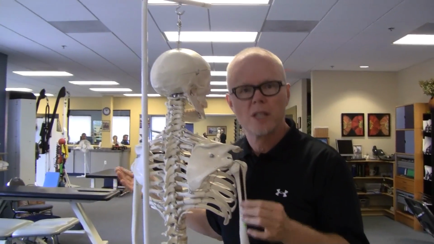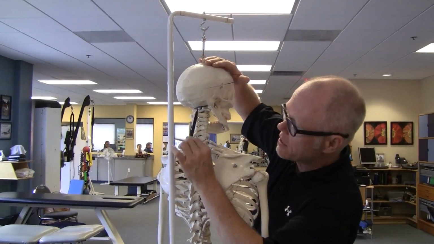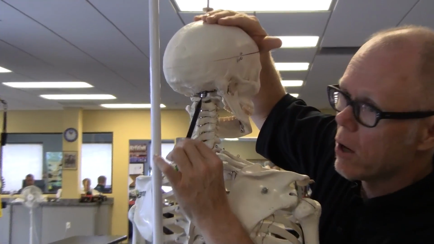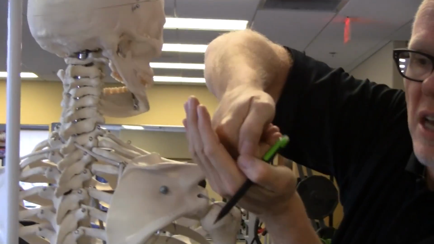In order for us to understand how to mobilize someone at C0-C1, we have to understand the tissue. The tissue is an issue. We need to see how C0 moves on C1. C0 is a condyle sitting inside of a socket.